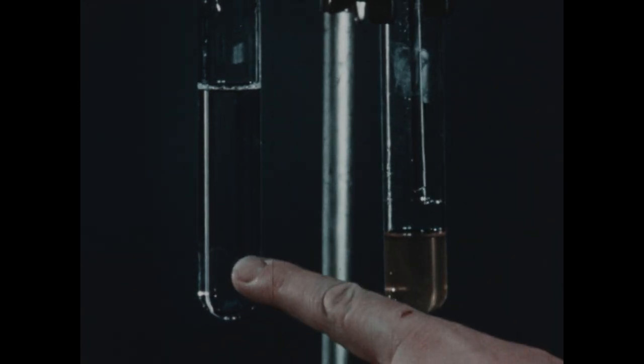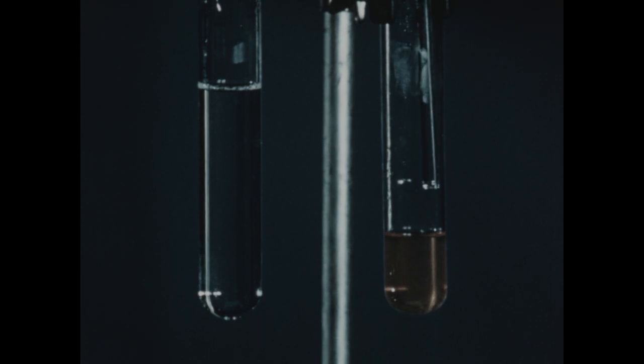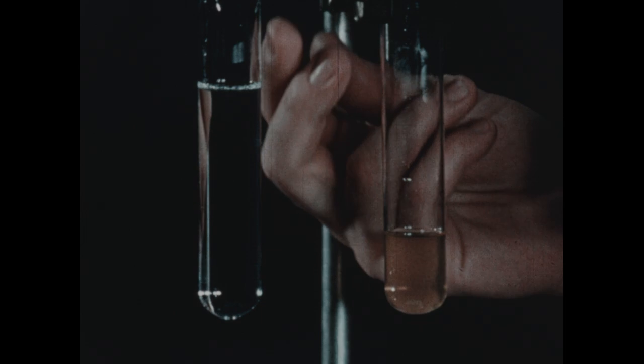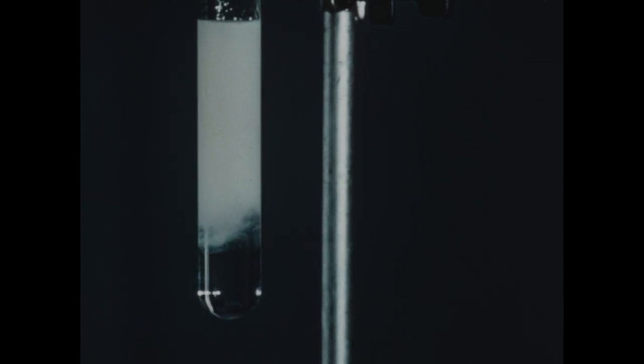In this other tube, we have several milliliters of water. Now notice what happens when we pour the alcohol solution of rosin into the tube of water. You notice the milky appearance of the mixture, which is rosin, which has been precipitated out of the alcohol when water mixed with the alcohol.